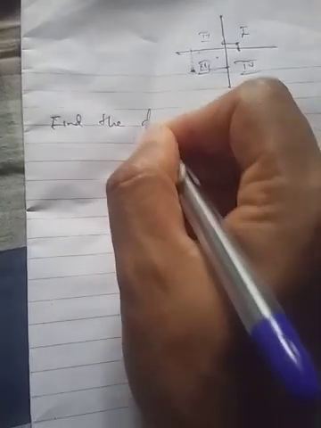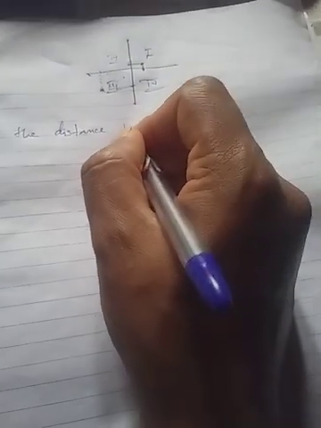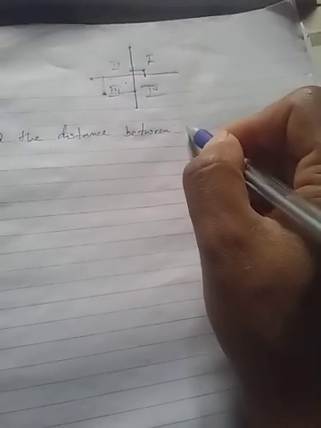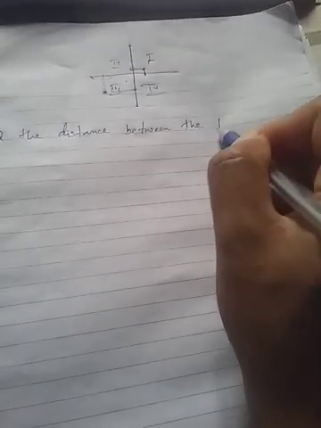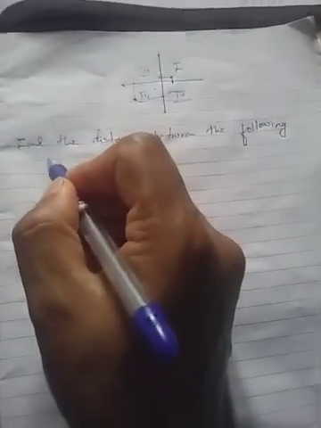Here it says, find the distance between the following pairs of points.